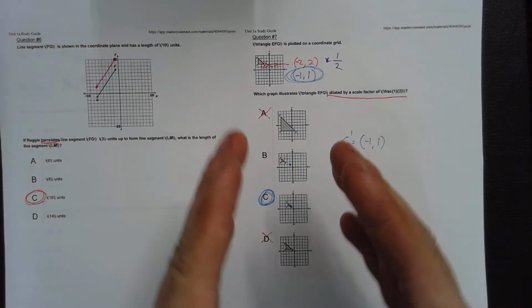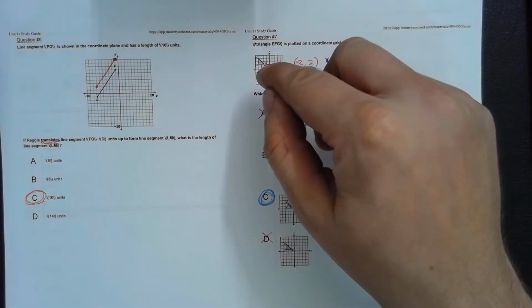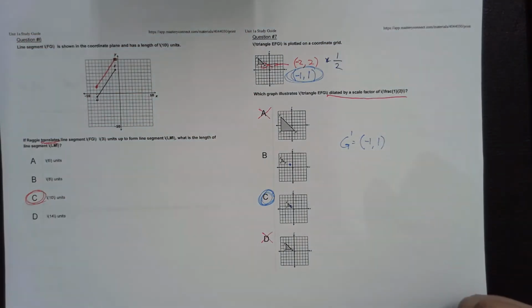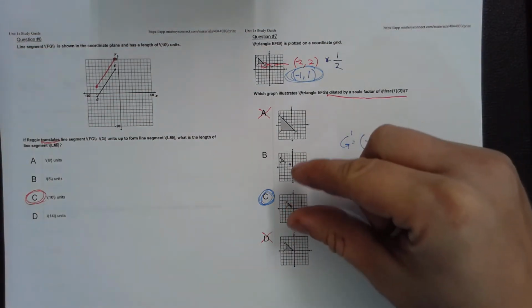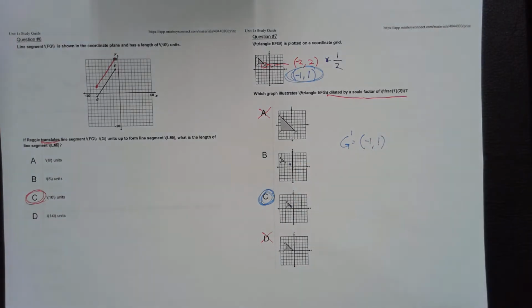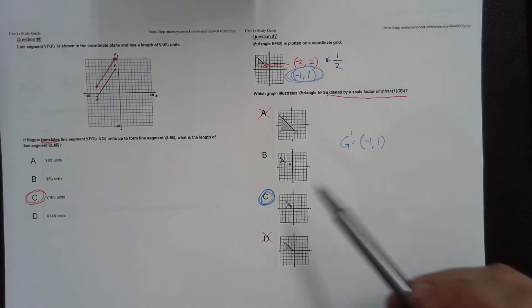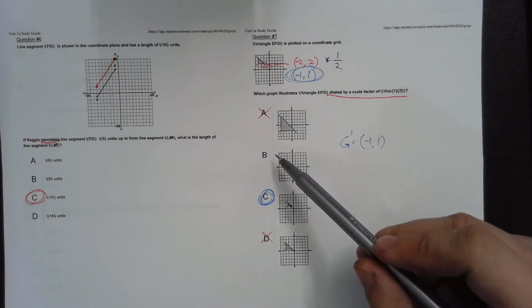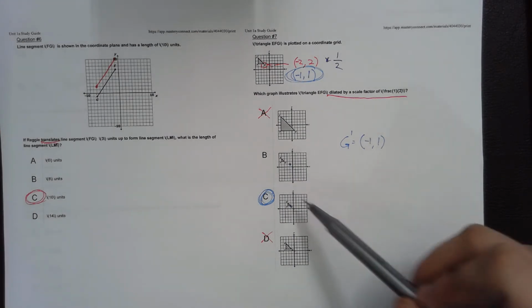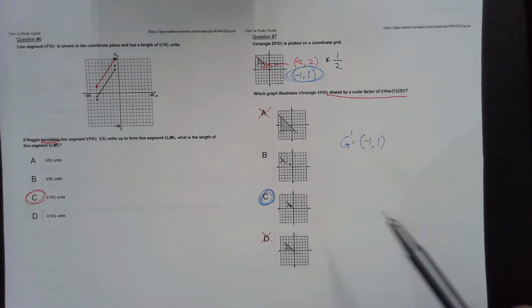Make sure you use that little knowledge about the size of the dilation to rule out 2 answers, but when you have 2 shapes that are a dilation, don't always assume that they're going to end up right where they started, because they could shift out that way, but they could also just as easily shift inward. So watch out for that.